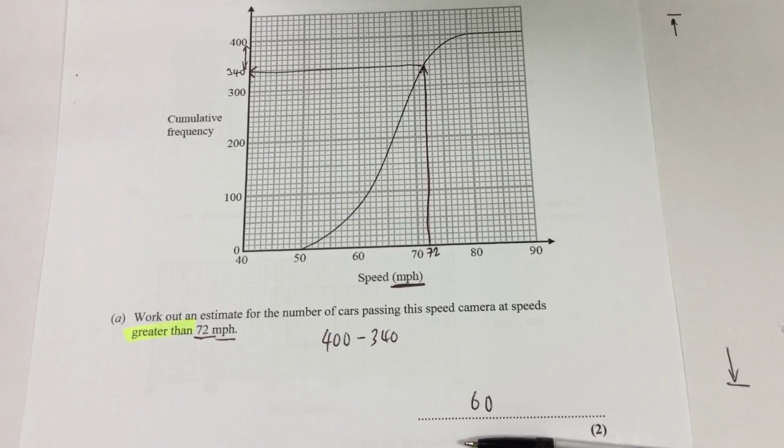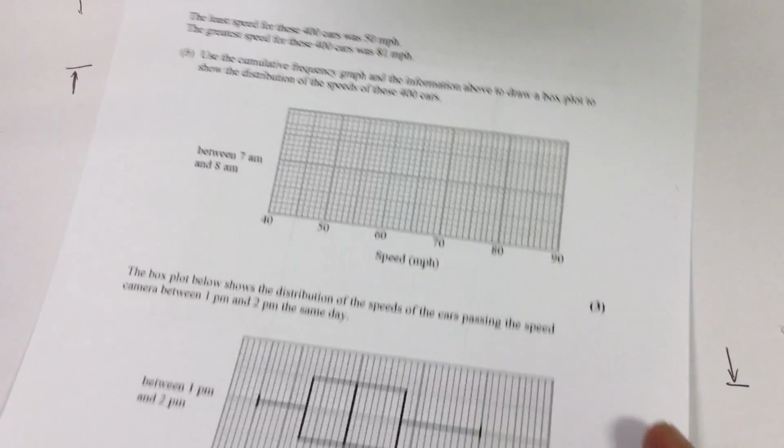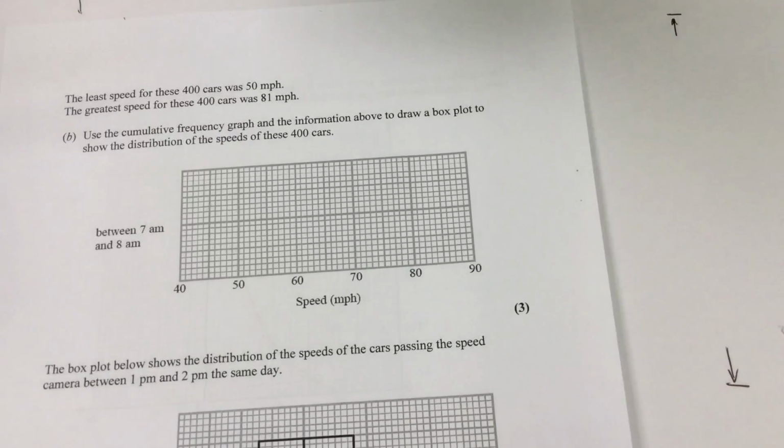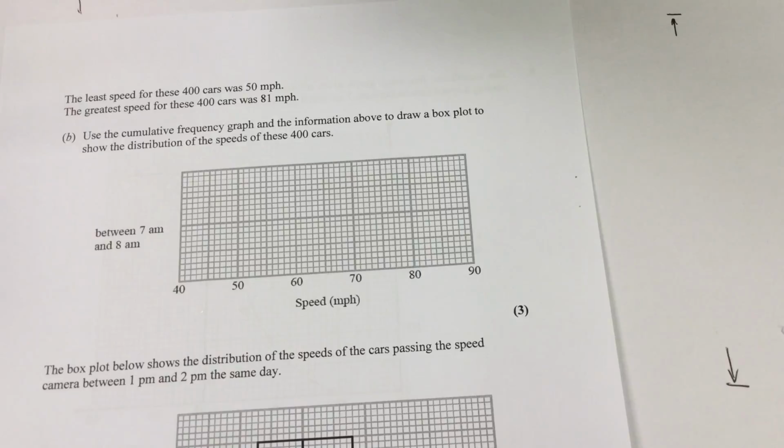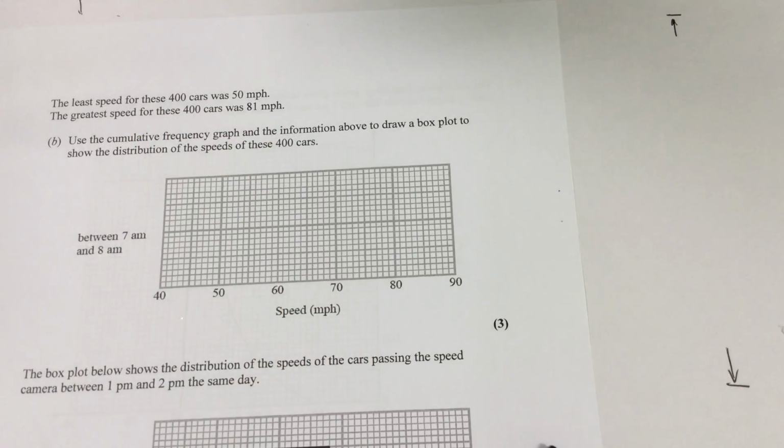Okay. Right, then the next bit is, as I said it would be, it's linking it to a box plot. This information is going to come off the graph that we just did, and there's other information in the actual question to give you bits for the box plot as well. Okay, so the least speed of these 400 cars was 50.